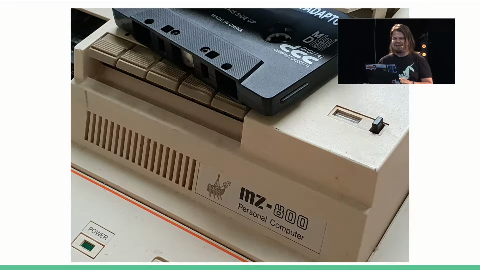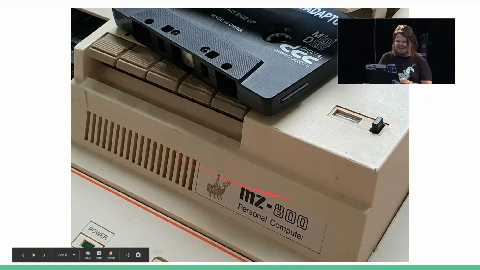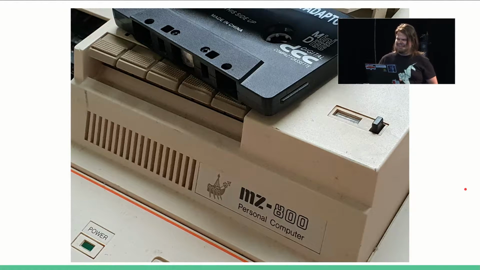So we had the MP3 player cassette that has the audio lead going to an Android phone, put that in the Sharp MZ800 cassette player that's nicely integrated into the computer, and then wait a few minutes, have some tea while your software is running, and then you watch your demo.